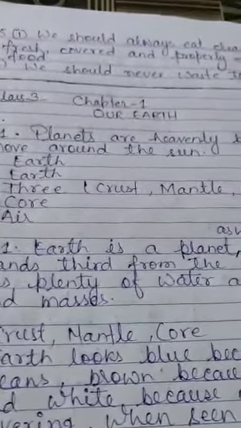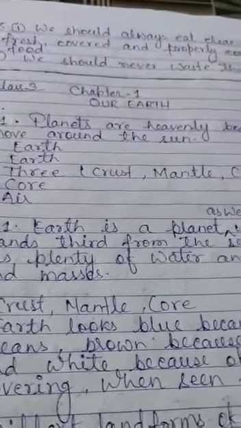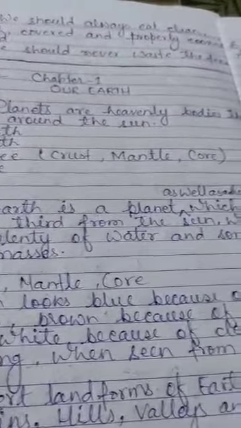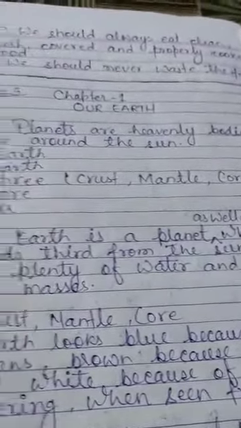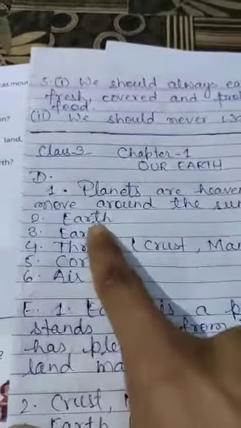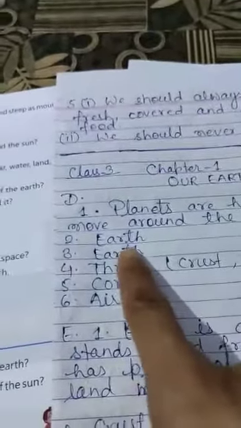Okay, so first question is, which are heavenly bodies that move around the sun? So planets are heavenly bodies that move around the sun. Now second question is, what is the third planet from the sun? So earth is the third planet, right? Now which planet has the right combination of air, water, land, etc.? So the answer would be earth.